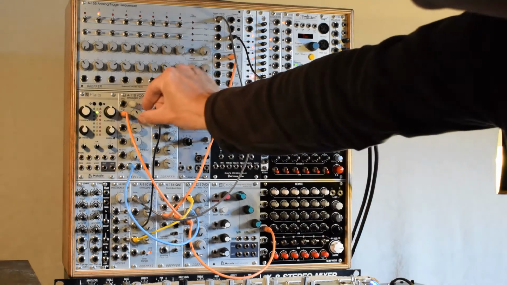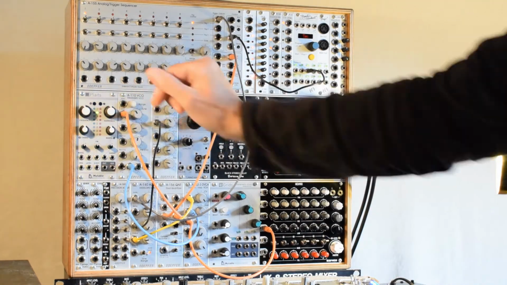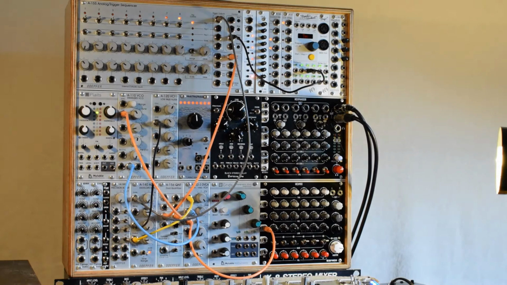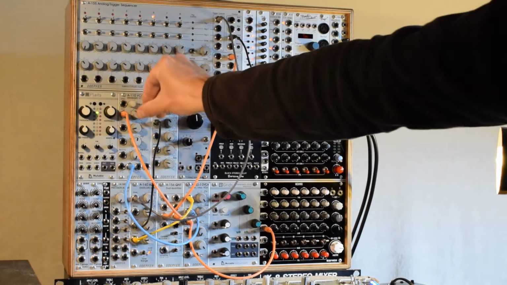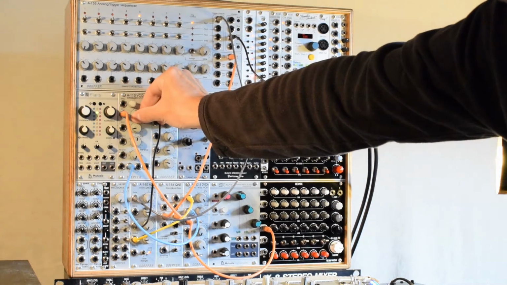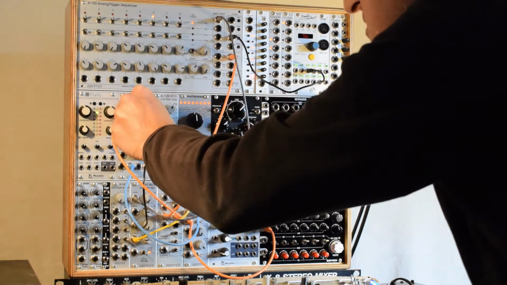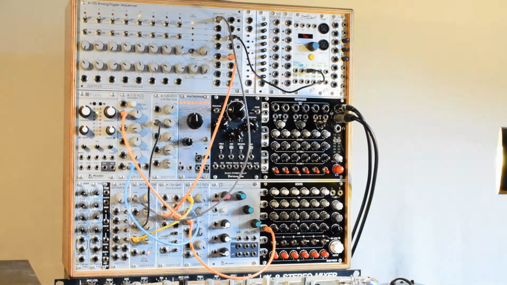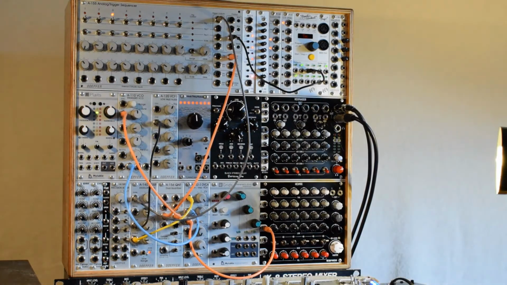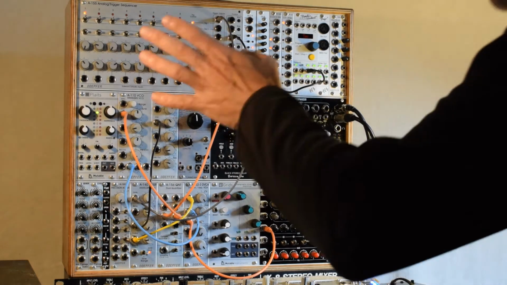Still a little bit out of tune, but hopefully you can hear that. Well, it's not exactly in tune. That's not bad, yeah. That's in the key of C now.